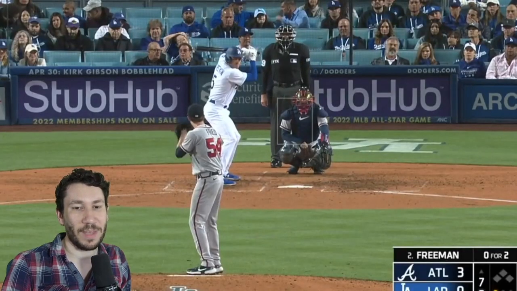So there's a slider that you saw was supposed to be down here, and you actually even saw the glove there. It floated up here. Should be very happy that you got a strike with that one.